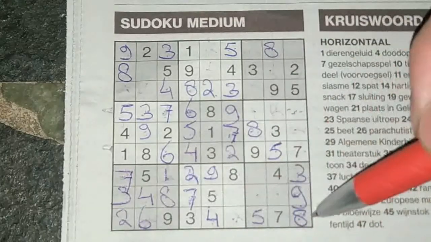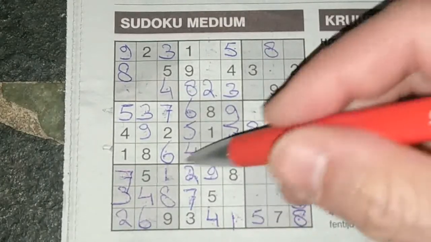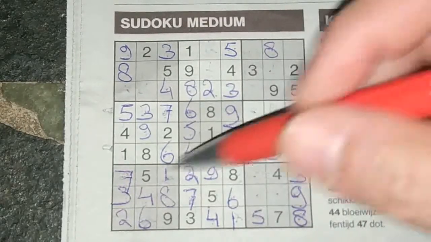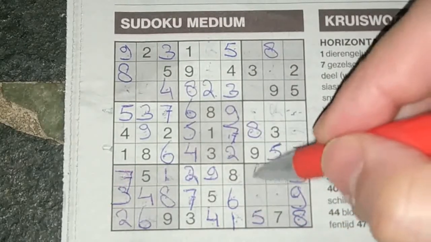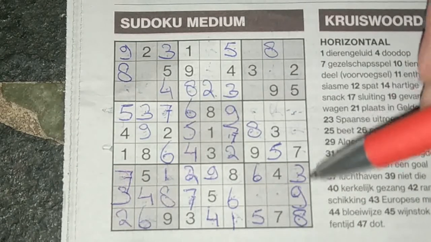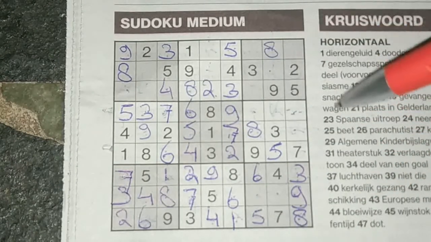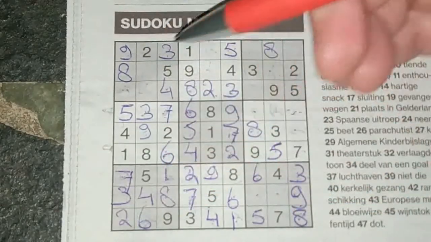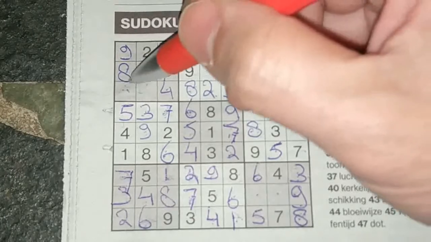1 missing number in the last row for the number 1. 1 missing number in this big square for the number 6. 1 missing number in this row for the number 6. Then 1 missing number in the first column for the number 6.